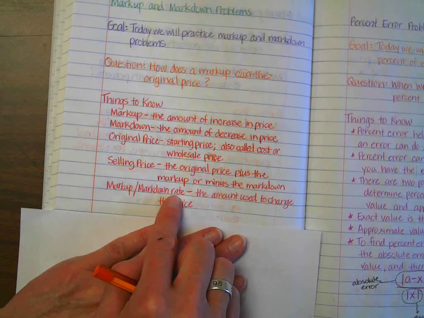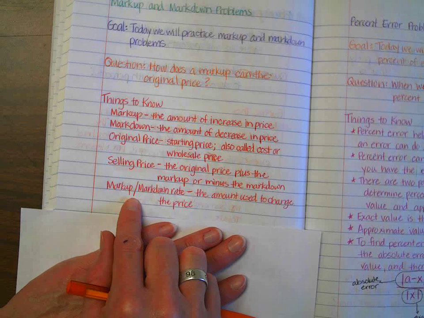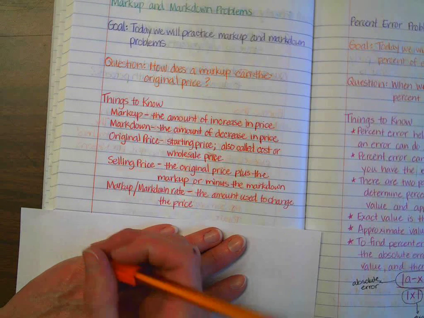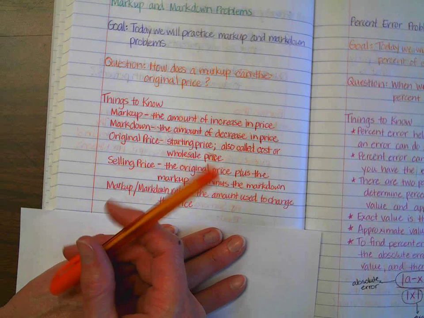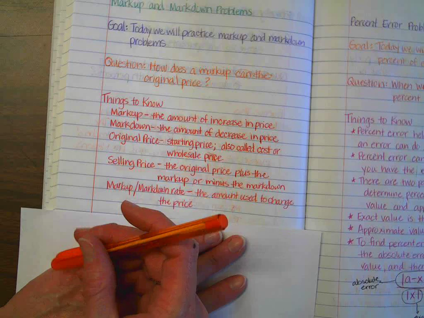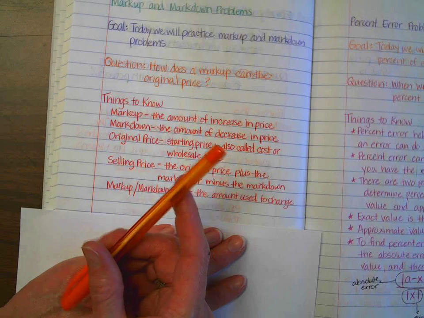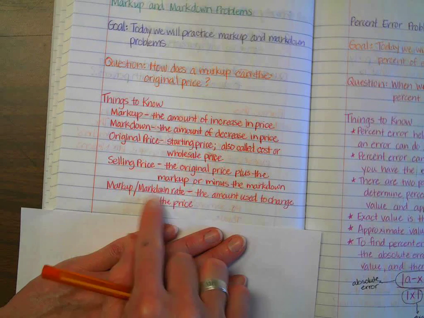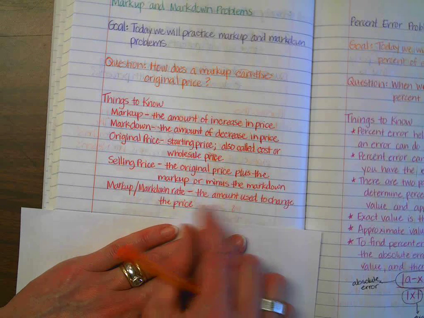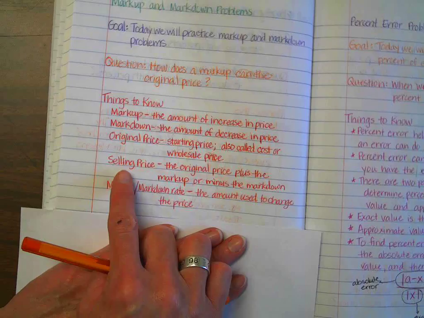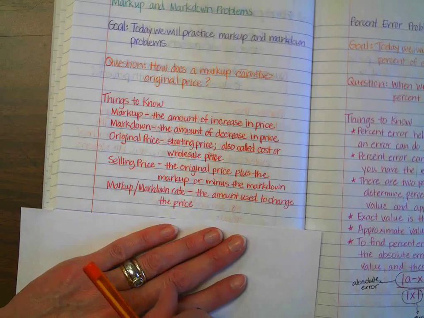Okay? The markup or markdown rate is the amount used to change the price. So they'll give you a specific percent, a fraction, or a decimal. It'll say 2/3 off, it will say a 75% markup. So it gives you the rate and you use that rate to figure out how much you're going to add to the original cost or how much you're going to subtract from it to get your new selling price.